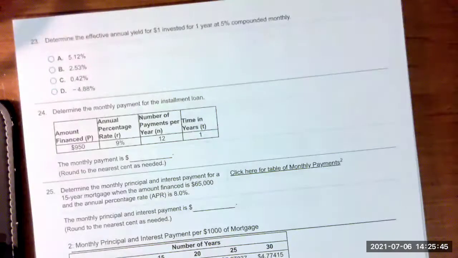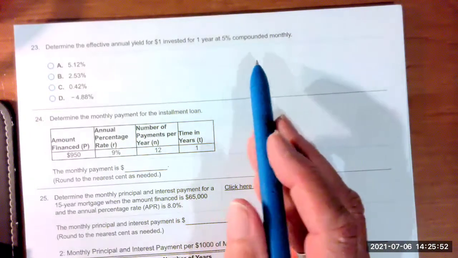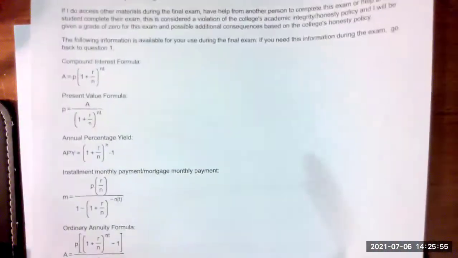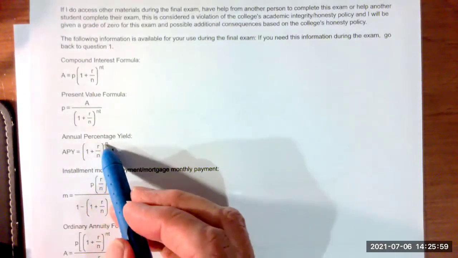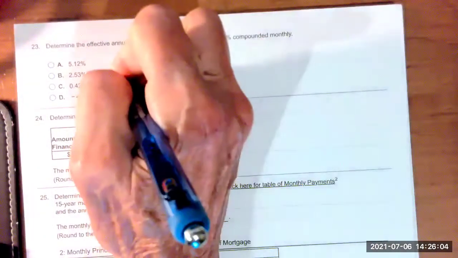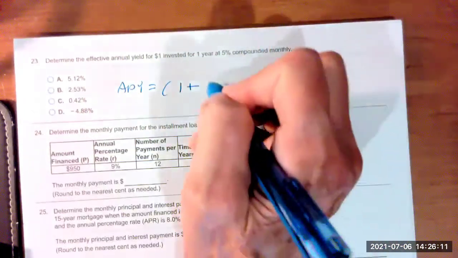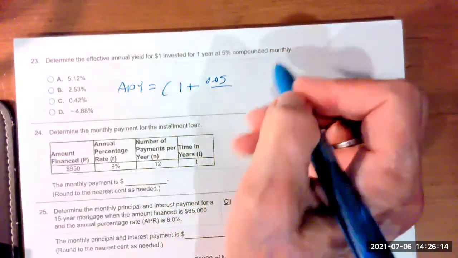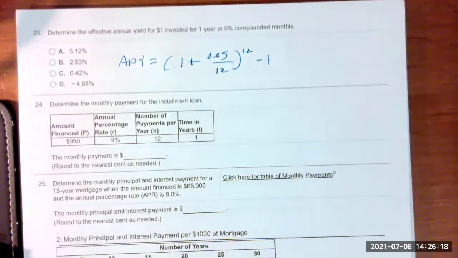All right. Now we're doing one with an effective annual yield. And again, this formula is also, let me find my formula page again. This one here, effective annual yield for $1 invested at 5% compounded monthly. And again, you also have this formula right here. Annual percentage yield, 1 plus R over N to the N minus 1. Don't forget to minus that 1. So the APY is equal to 1 plus, and my interest rate here was 5%, and it's compounded monthly, and that's raised to the 12th power, and then you subtract 1.